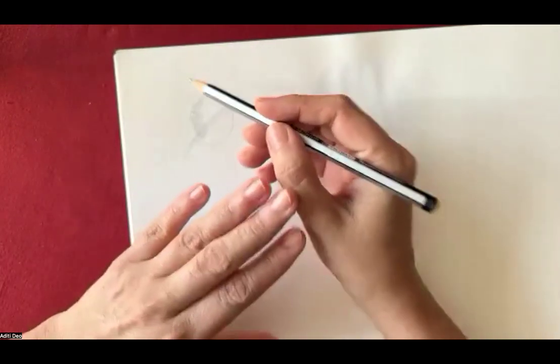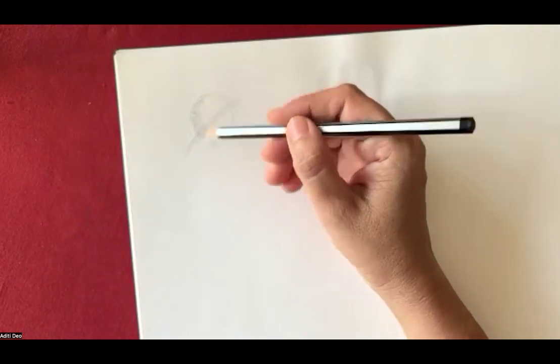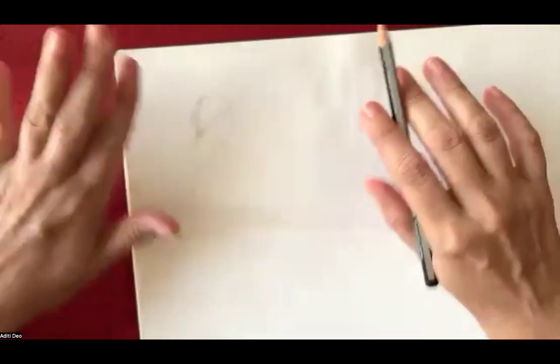So if you don't mind, just hold the pencil and see if you are able to do this, and then we can proceed directly to pen. I just thought that in every class I need to bring this up.